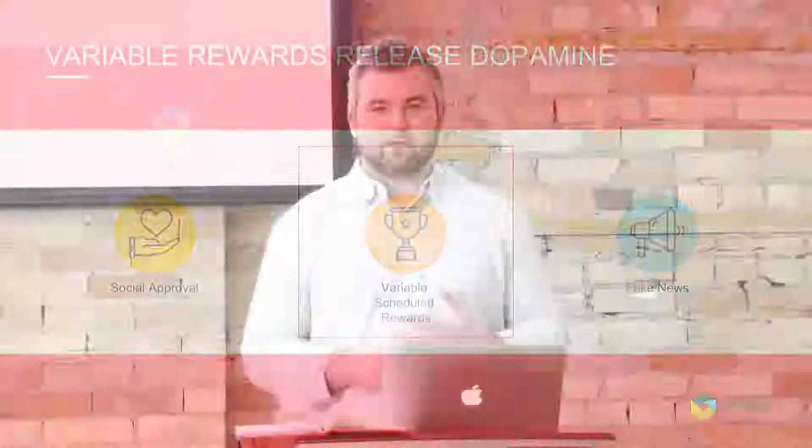So variable schedule rewards, let me put this into a little bit more context as well. We just talked about social approval. An example there is you upload a new profile picture to Facebook. You're inherently interested in how many people like that photo and what kind of notifications you get. What's interesting, and I don't know if people have noticed this, is that Facebook, LinkedIn, any social network, they don't just alert you every time someone likes your photo. They batch them up into a number. So it's like, John and 10 people like your photo.